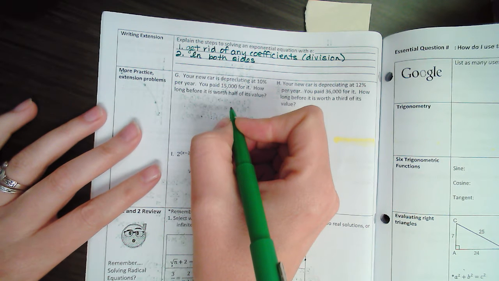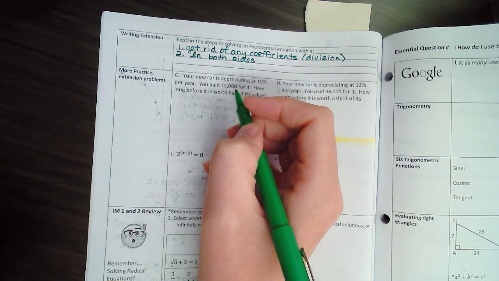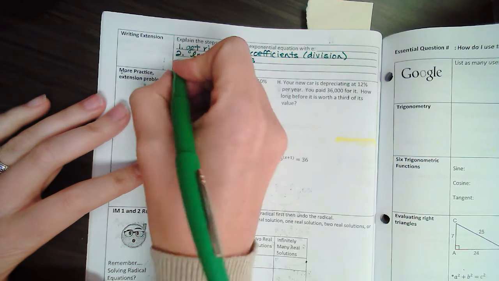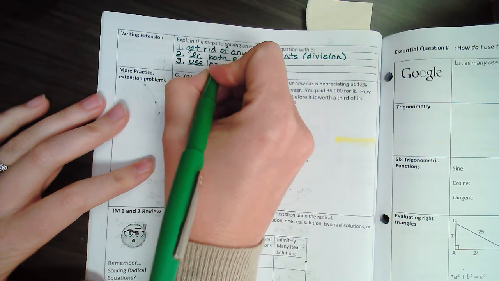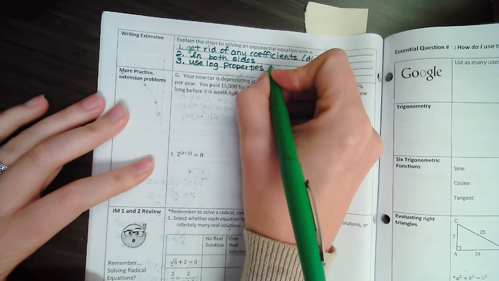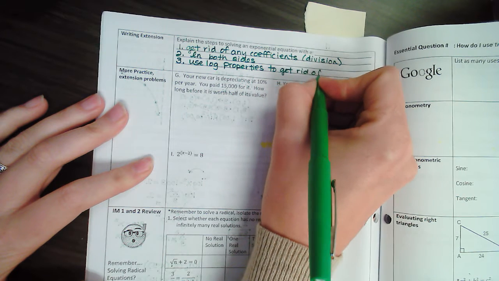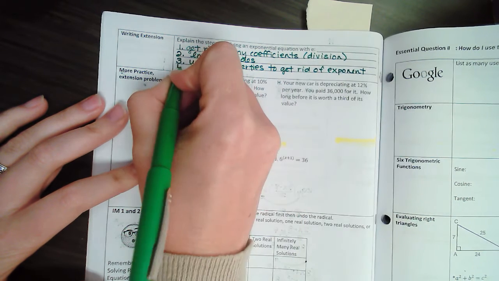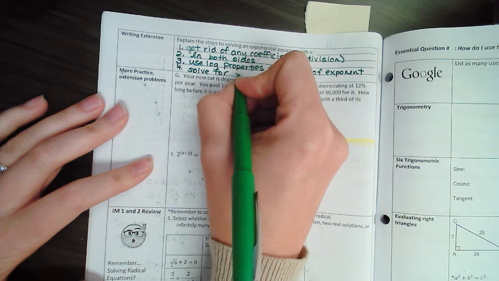Now, when we log both sides, if we happen to have a base of e, then it's going to give us 1, and we're going to be able to use log properties to get rid of the exponent. And then lastly, you're going to solve for x, or solve for the variable.